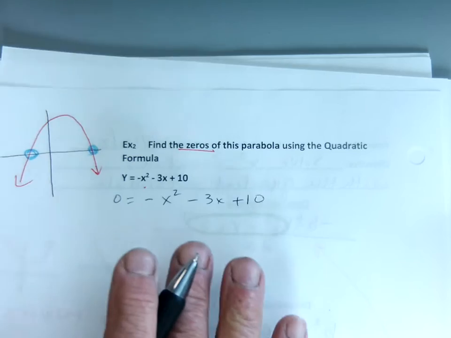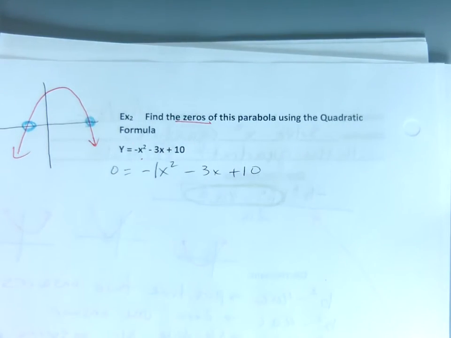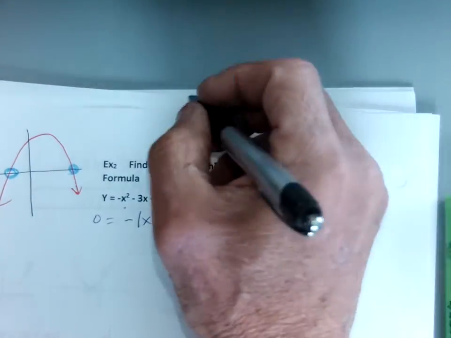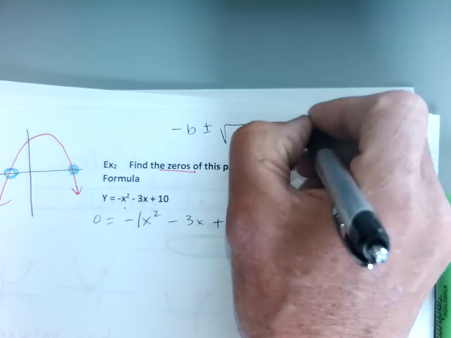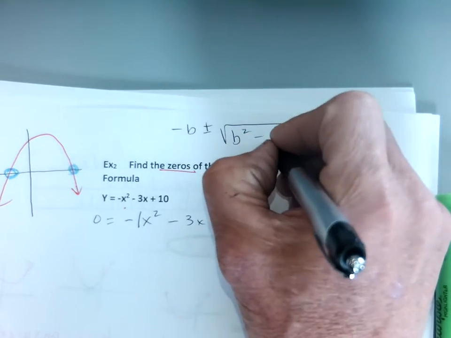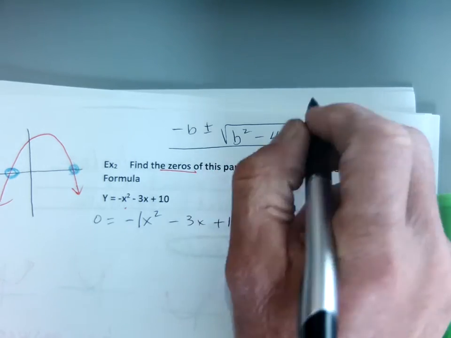So now we're going to do it again. Same thing again. My quadratic formula is negative b plus or minus the square root of b squared minus 4ac, all over 2a. That's my formula.